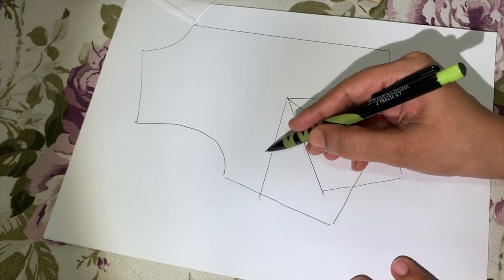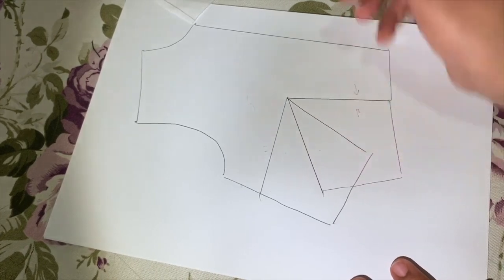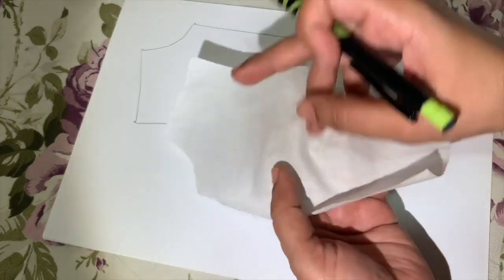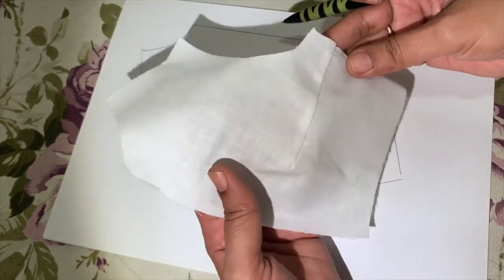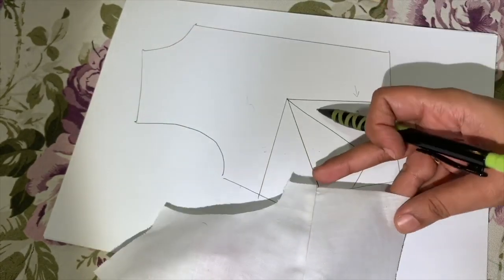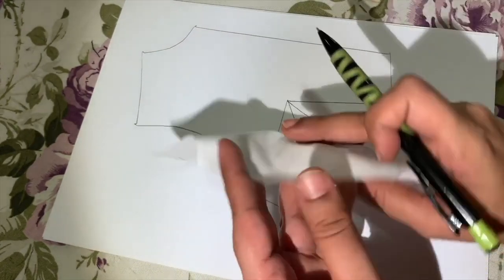Okay, so you will sew these two parts together to make it look like this. And then once your design is done, this is how your design is going to look. So that was your dart manipulation number 2.